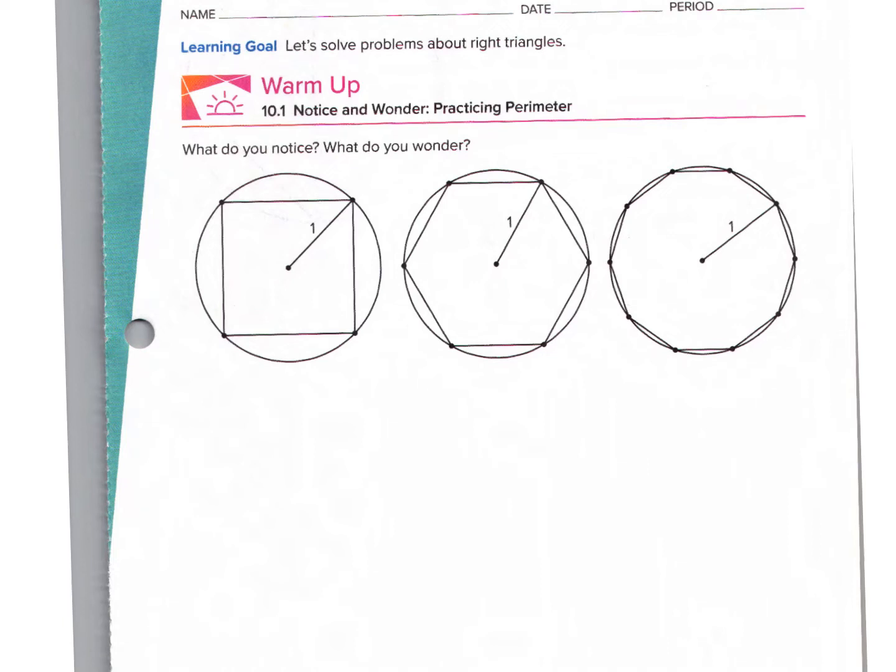Hi Geometry, this is page 501 of our books, and this is unit 4 lesson 10 notes.